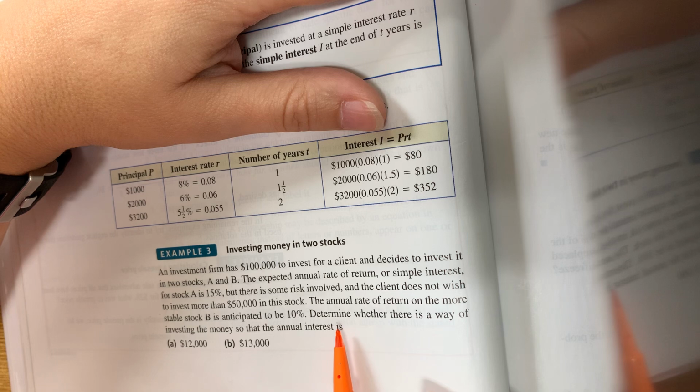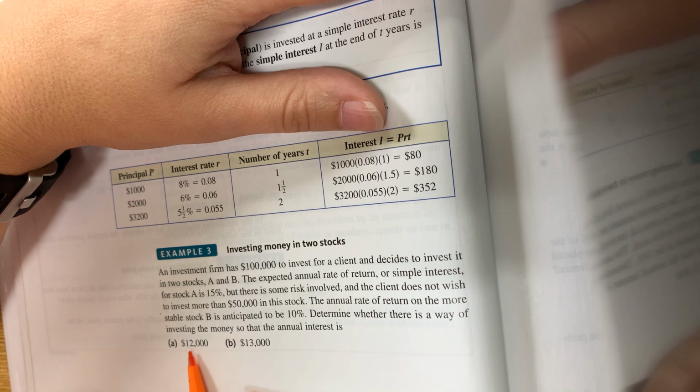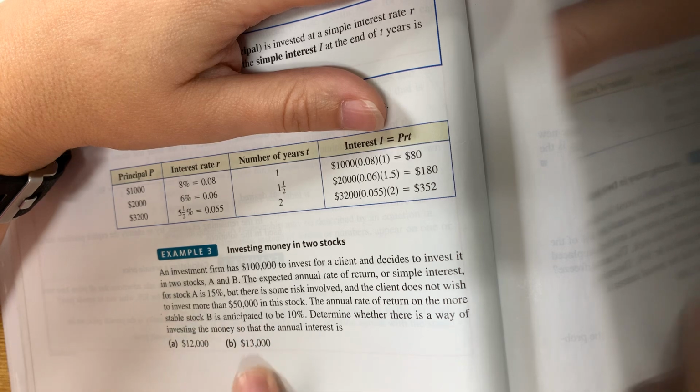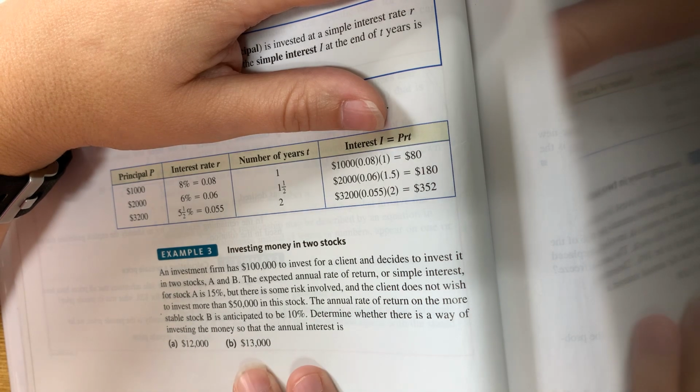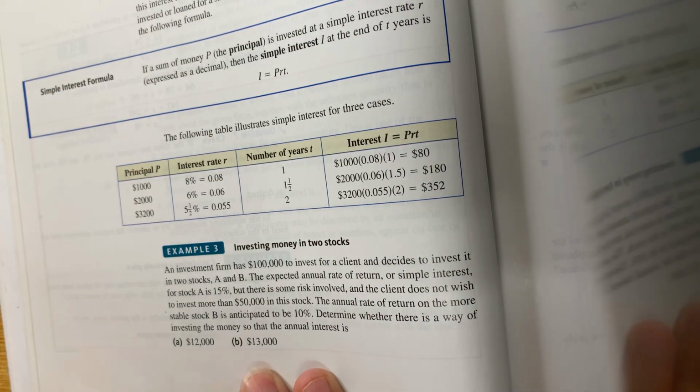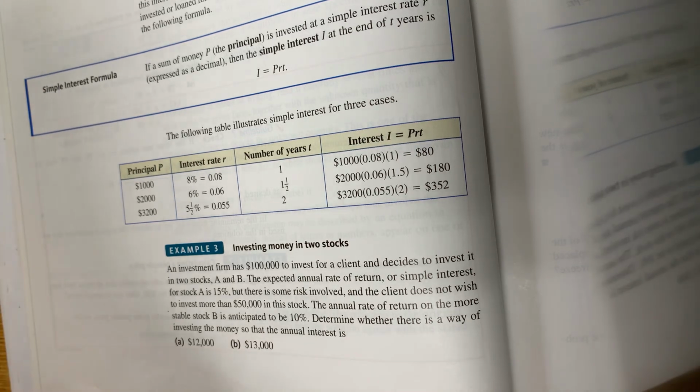And they want us to determine whether there is a way of investing the money so that the annual interest is $12,000 in one instance. So after I check that one, I also need to check and see, is it possible that we can invest it to where there's a $13,000 annual interest? So a couple of ways that we can talk about this one. Here's how I set it up.